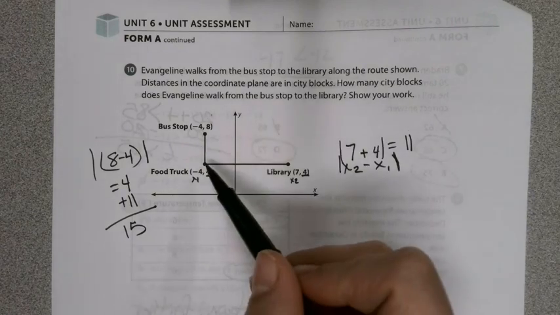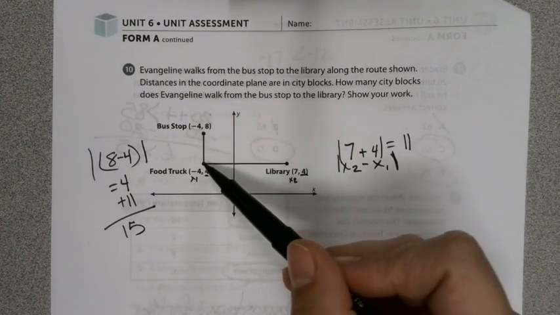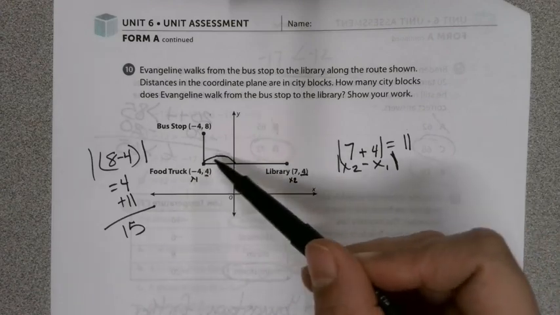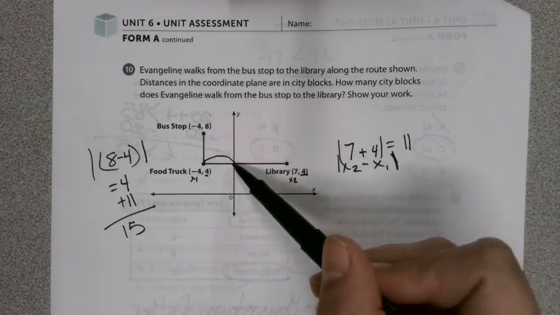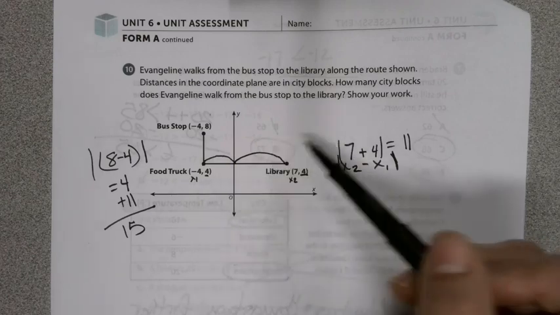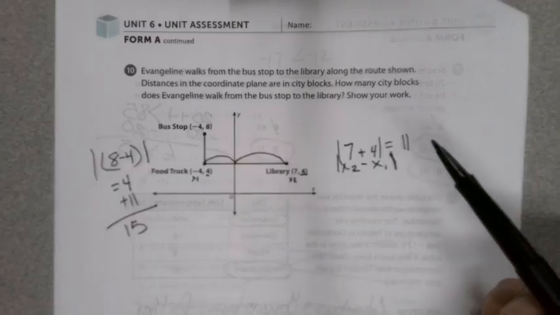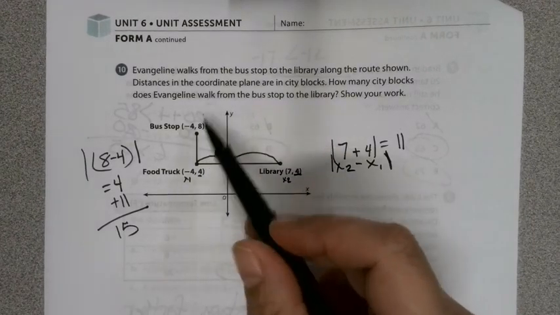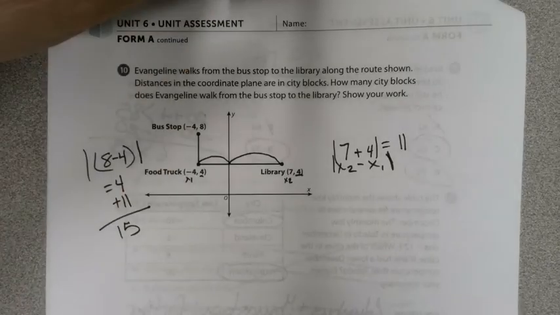And then just think, if you want to just do rational thinking, how many steps does it take to get to 0? 4. And then how much does it take to get to 7? Another 11 steps. So there's 11 this way and 4 going that way for a total of 15.